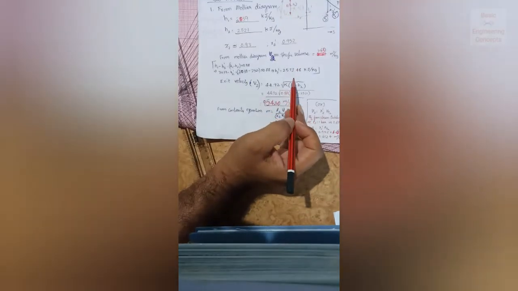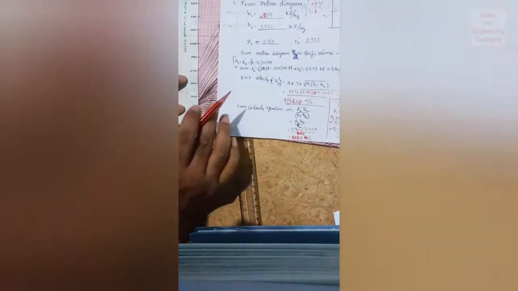After getting h1, somewhere here you will get h2 dash based on this value, 2573.48 approximately.